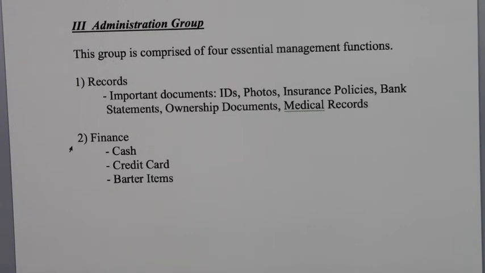As far as barter items, I'm not big into the whole gold and silver thing. I believe that the potential utility for precious metals in a breakdown type situation is overrated. If I'm going to trade, I think it will likely be ammunition and liquor.